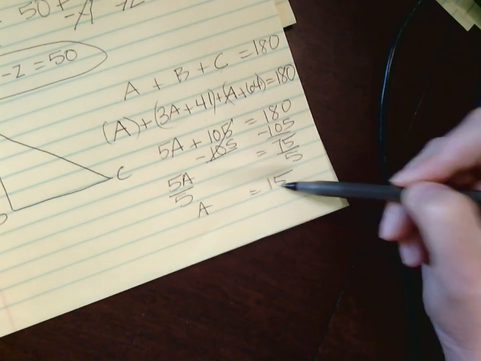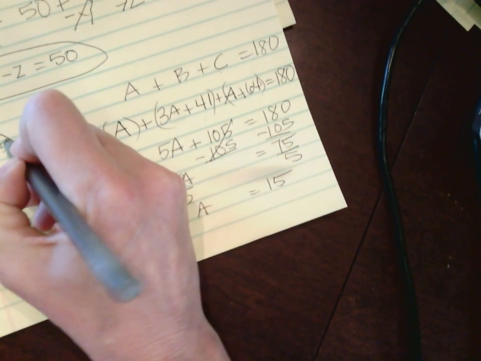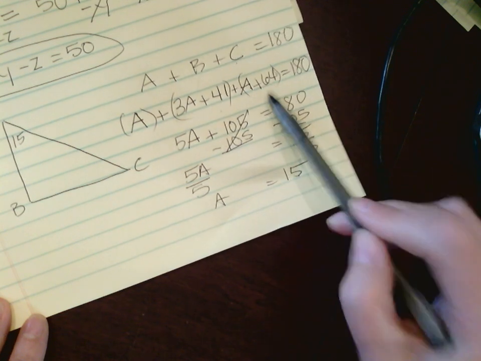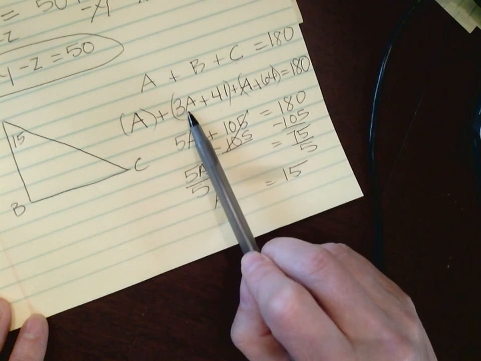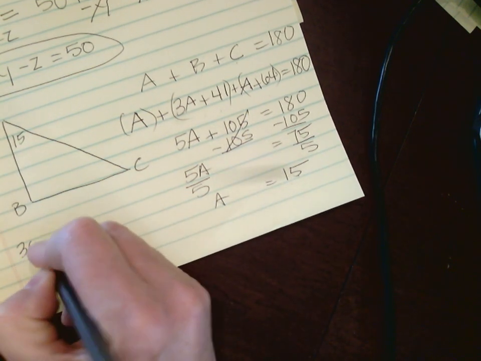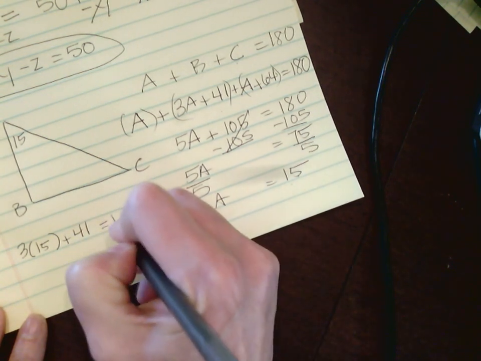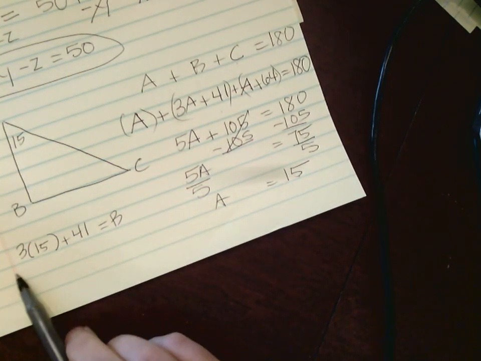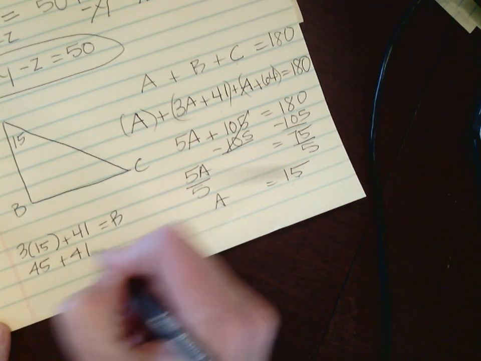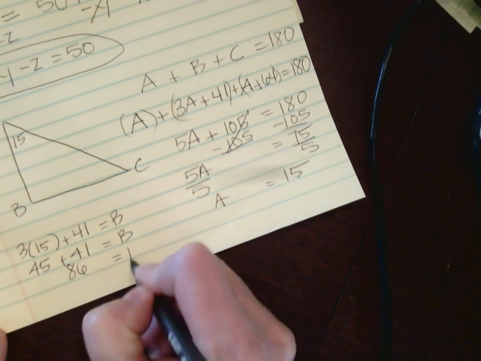Well, if I know what A is, which now I do, I also can find out what B and C are. B is 3 times A, so 3 times 15 plus 41. So 3 times 15 gives me 45, plus 41, which gives me 86.